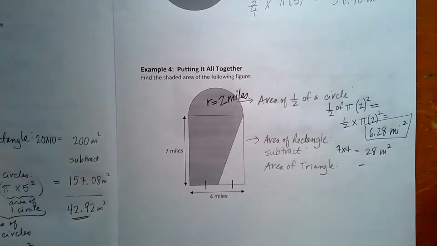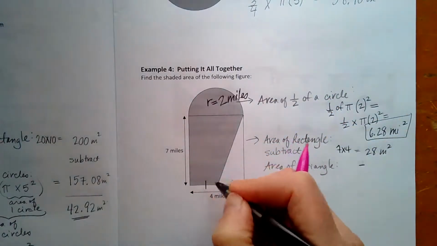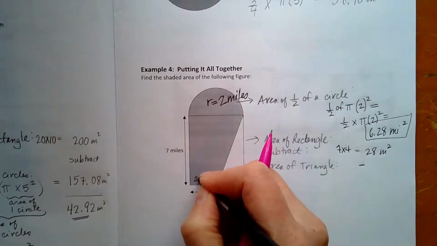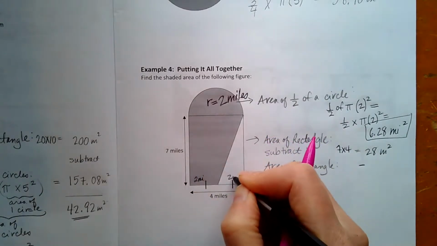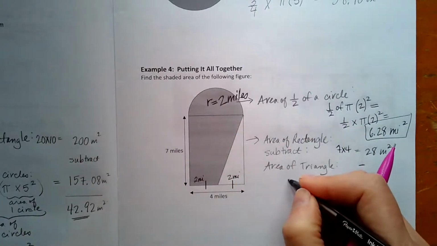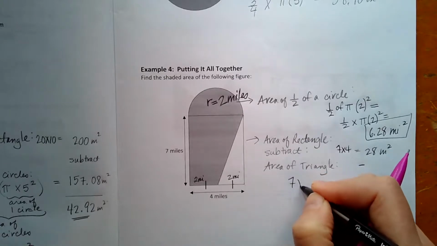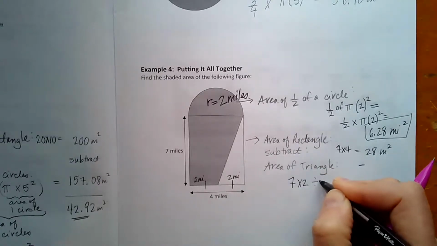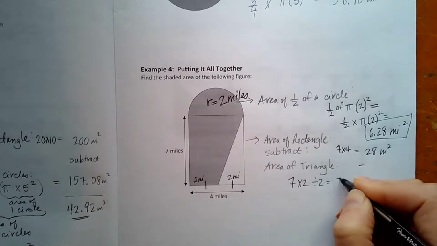Okay, they're saying I've got a notch and a notch here. So that means this is 2 miles and this is 2 miles. Okay, so that's my base. My height is 7. So area of the triangle is 7 times 2 divided by 2. That's just going to give me 7.